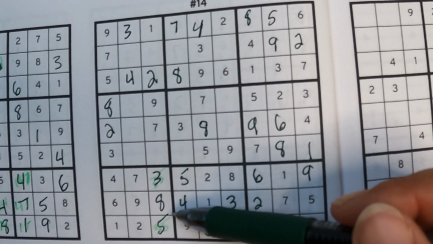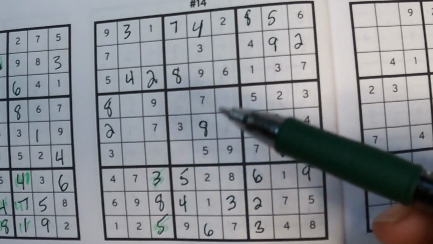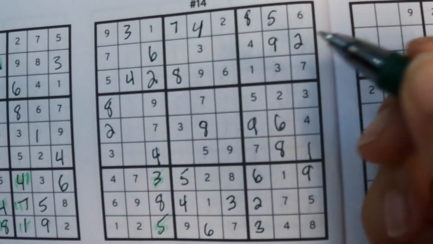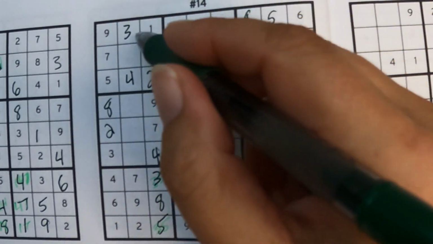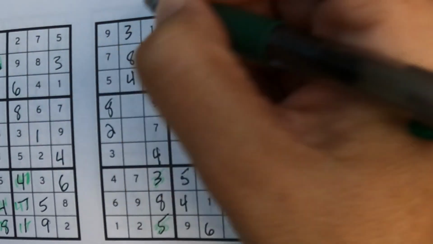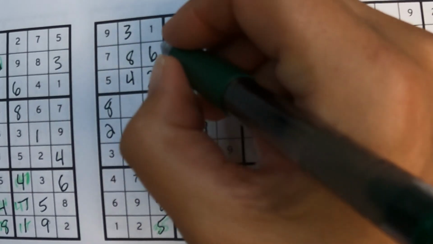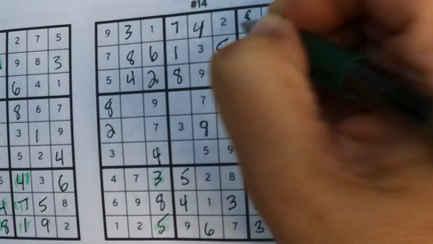For this column now, we're missing 4 and 6. We've got a 4 here, so 6, 4. For this box now, we're missing an 8. For this box, we're missing 1 and 5. We've got a 5 here, so 1, 5.